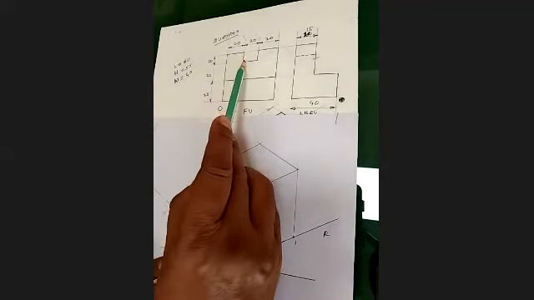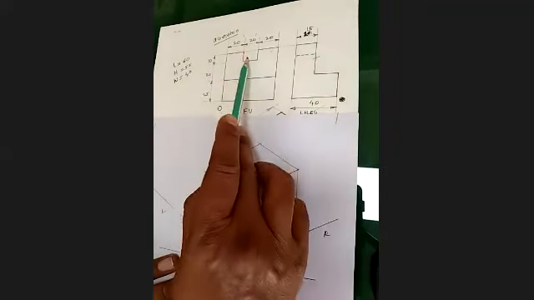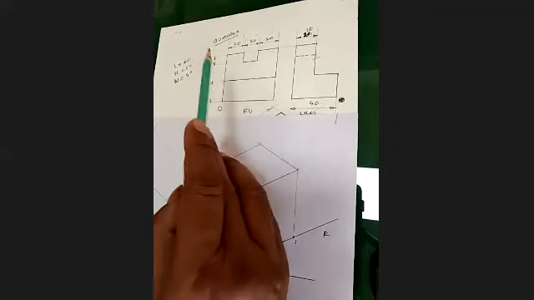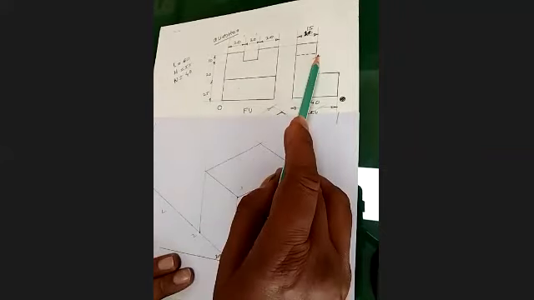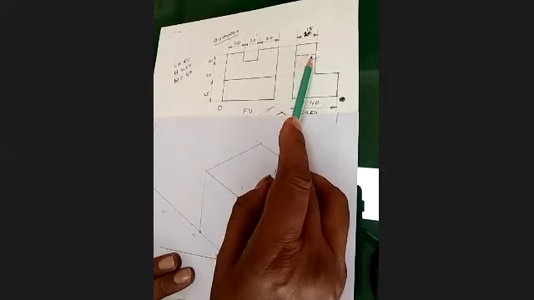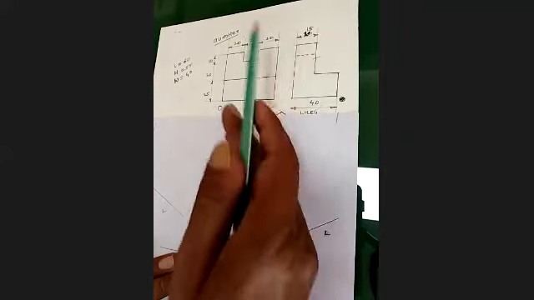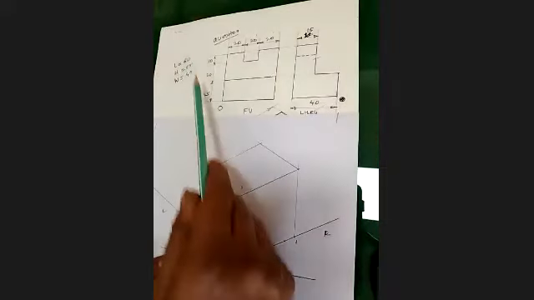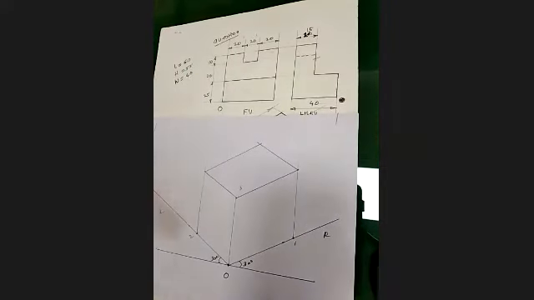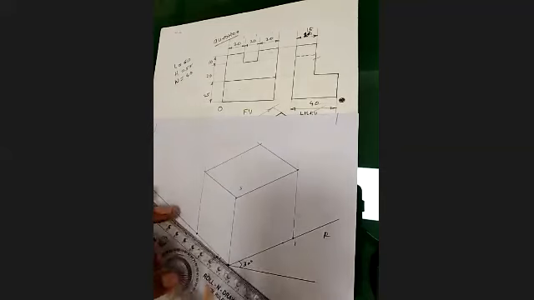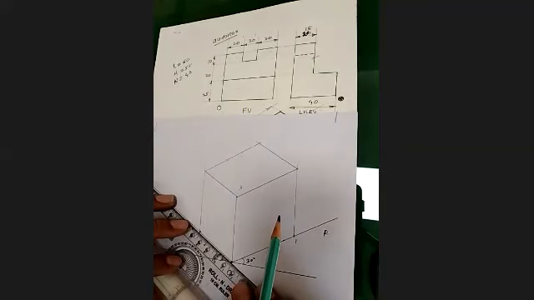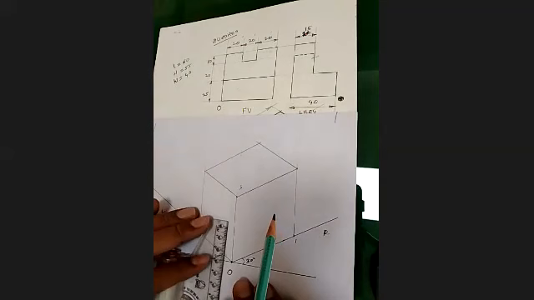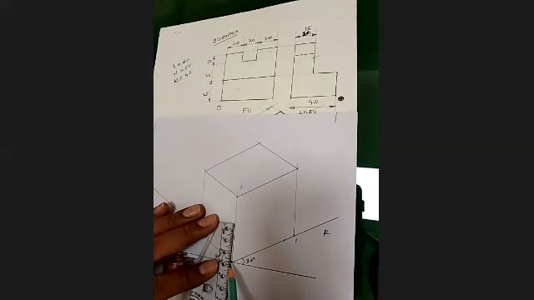But in between there will be the slot, of 20 millimeter and depth 10 millimeter, and it is not visible in side view. It is shown with the dotted line. Okay. So as you did in orthographic, that knowledge you are supposed to carry, and you work with reference to that.